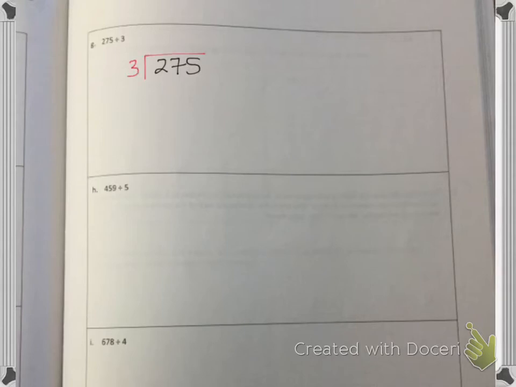With this practice here, you're going to soon see that a lot of our divisors cannot divide into our first digit, which is that hundreds place. We can see that it has 2 dots. We need 3 dots in order to divide. We cannot.